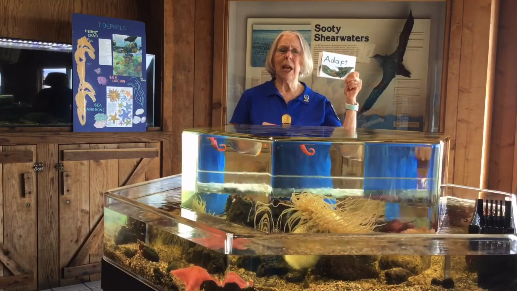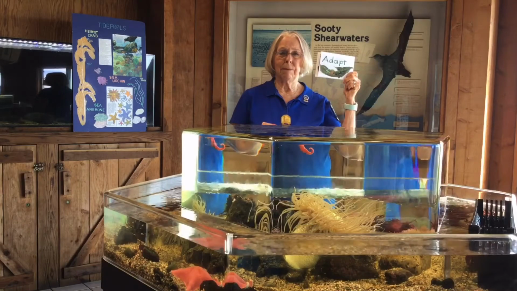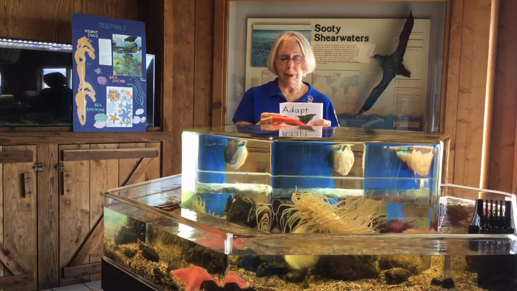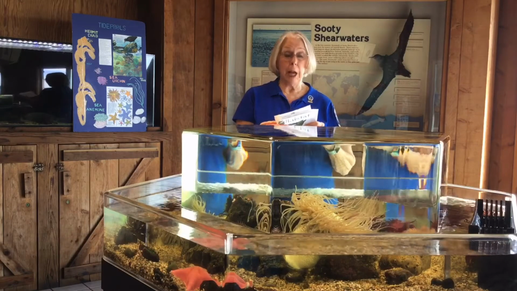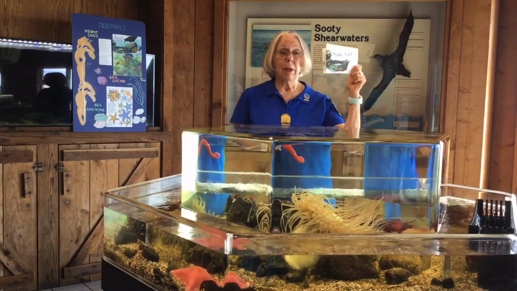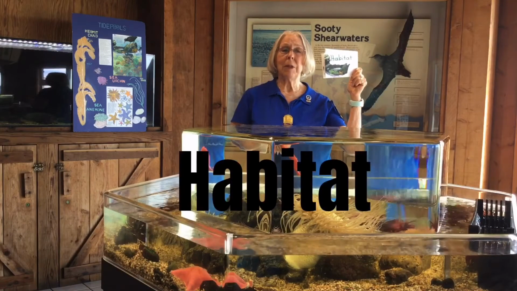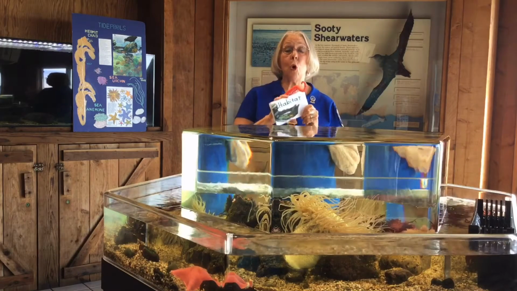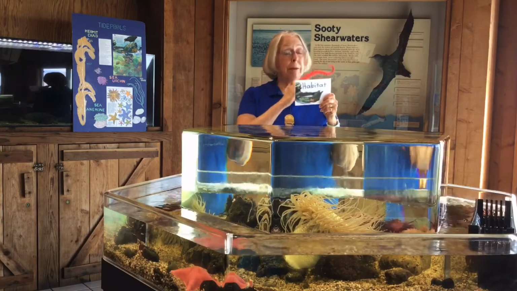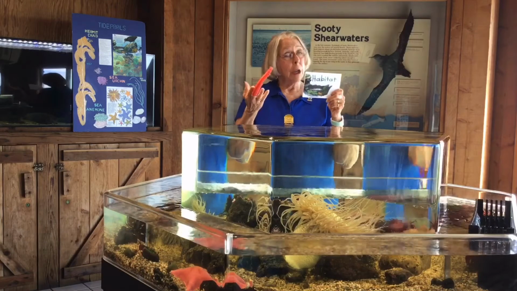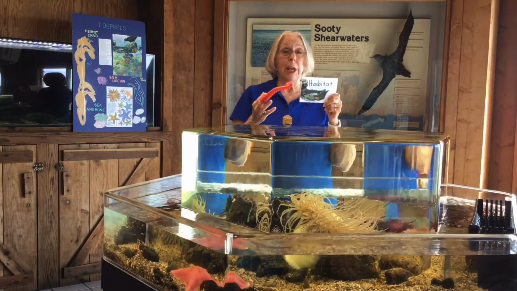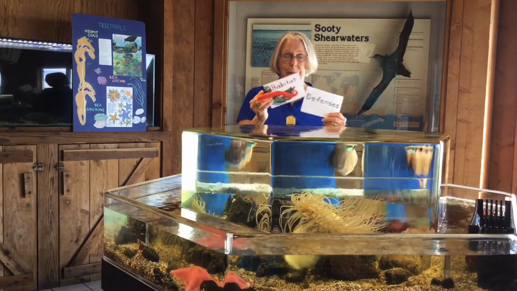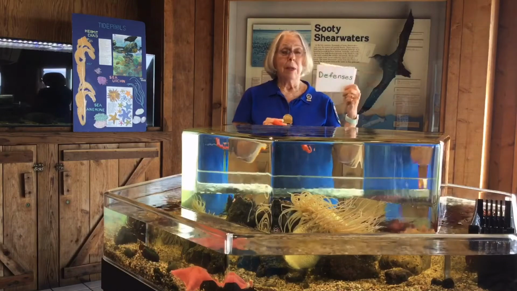Adapt. What does adapt mean? Adapt means to change or modify behavior. So we'll learn how the animals have to adapt to survive. Habitat. What is a habitat? Well, a habitat is a home, and like we said, that Palo Alto is a habitat for animals. Your habitat might be Watsonville, San Lorenzo, Aptos. Habitat. Defenses.